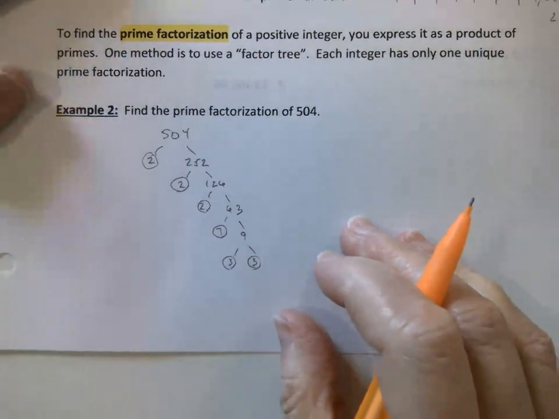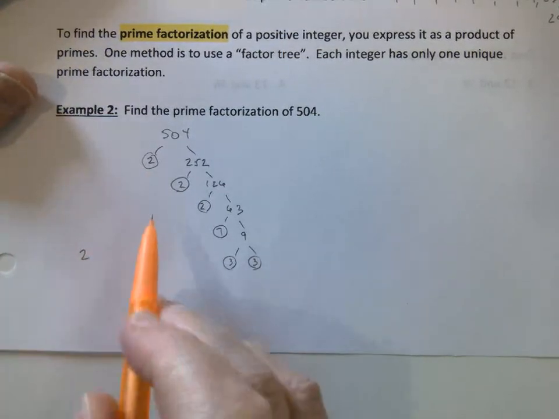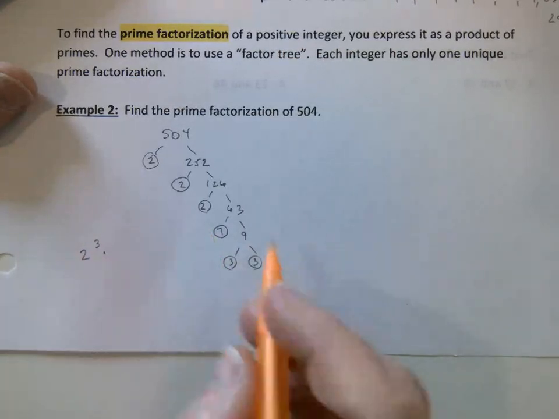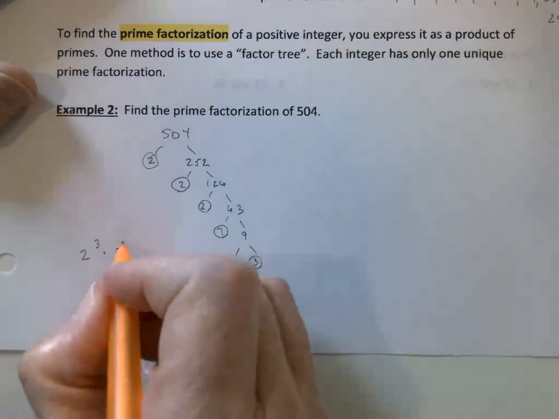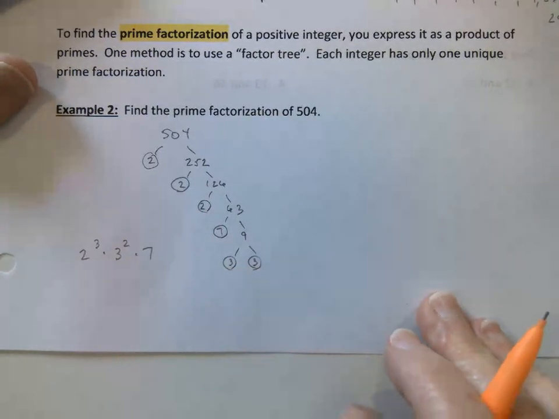The way I write the prime factorization is I take my smallest prime number, which is 2, and I have 3 of them. Then my next prime number, which is 3, and I have 2 of those, and then I have a 7. So that is the prime factorization of 504.